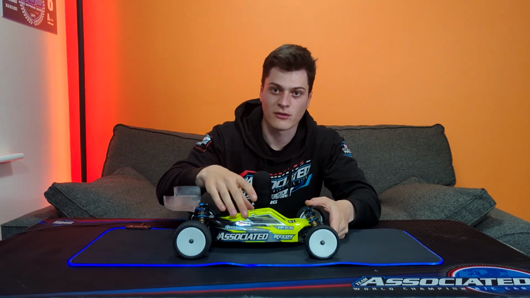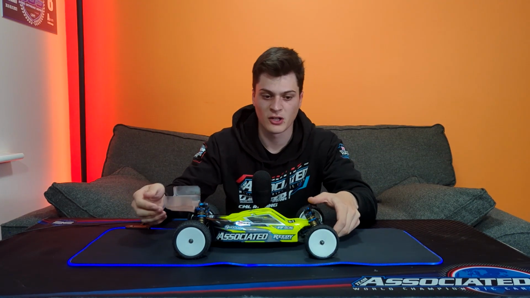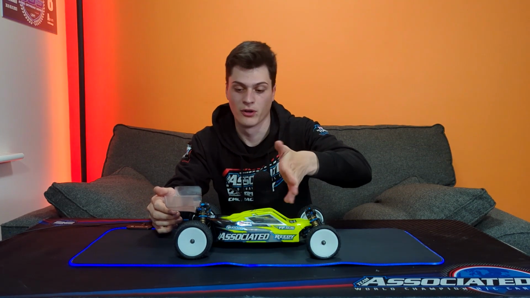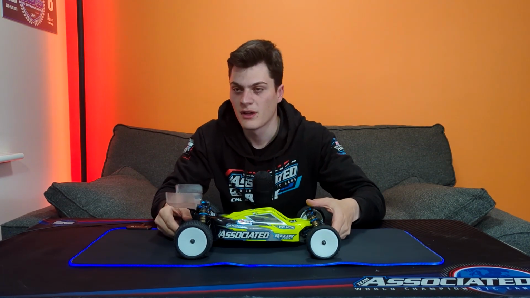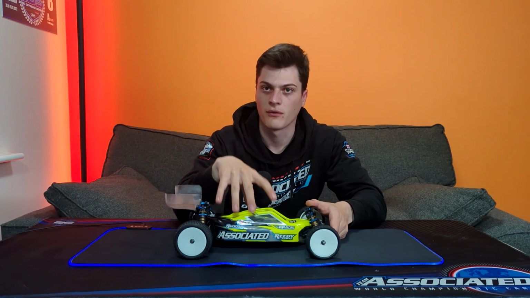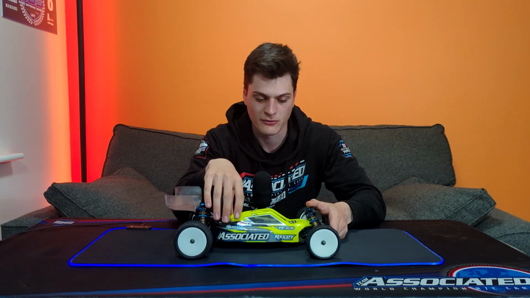So if you move that to the front, obviously the front of the car now has more inertia, and the rear of the car would have more inertia if you moved it back. So that almost sometimes feels like it changes how the car drives more than the weight bias itself.